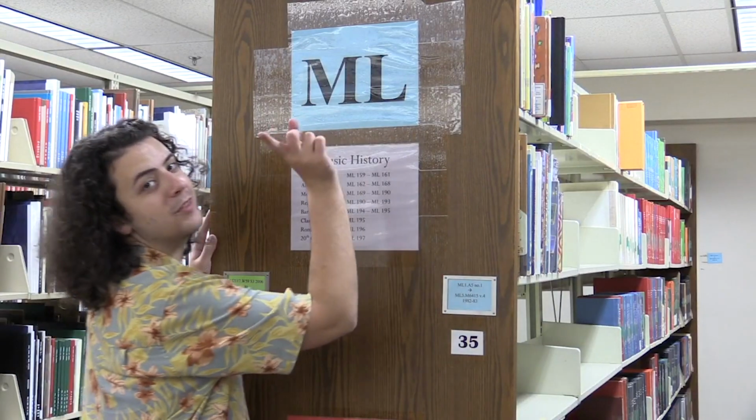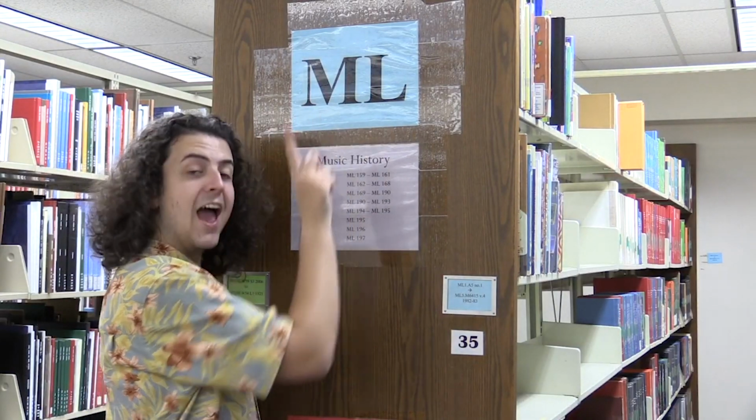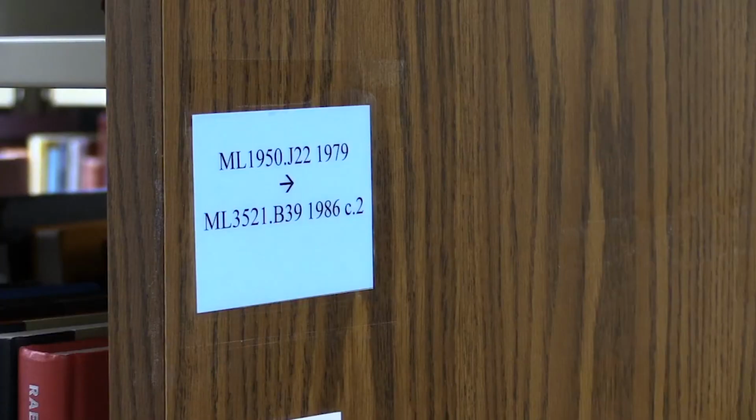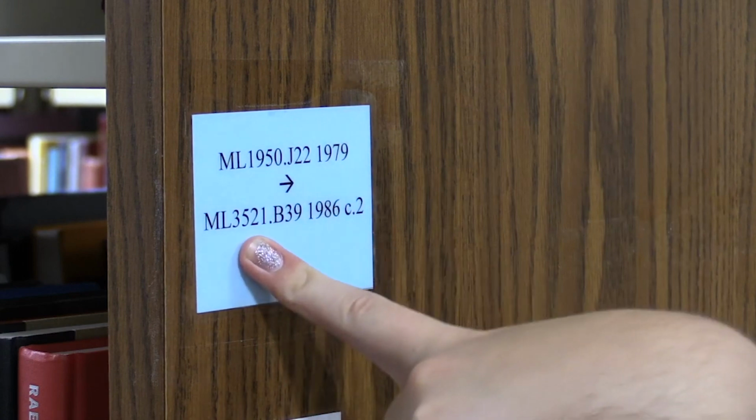But how would we actually find this? First, you're going to find where the ML section is. And then, using the handy-dandy markers on the end caps, we'll find where the 2075 section is. Come on. Okay, 2075 is definitely between 1950 and 3521.